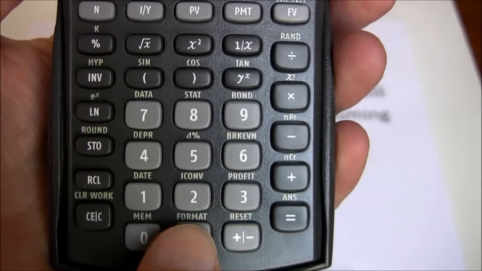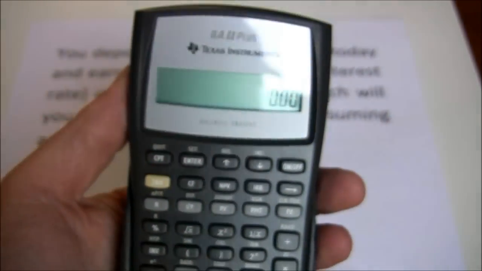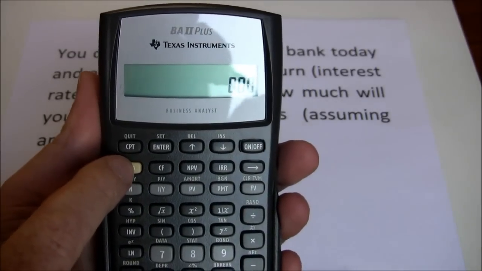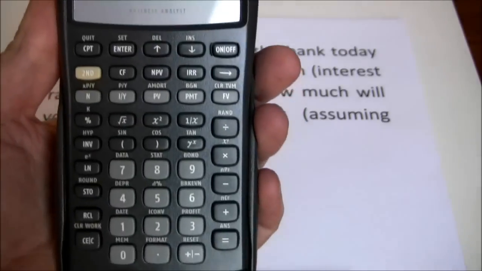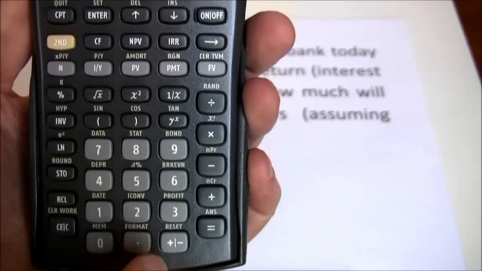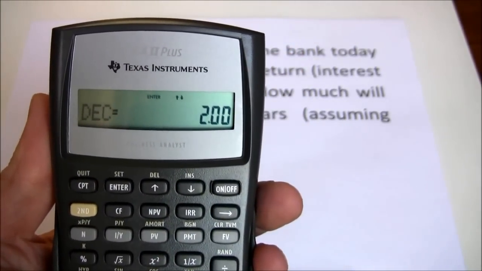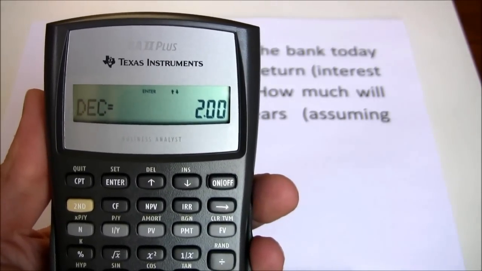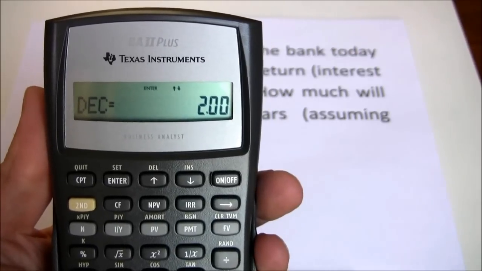Now notice the format is a shift function, so you have to start with the second key. Go ahead, press second, format, and now on your on-screen display you'll see DEC equals 2. That's saying the number of decimals right now is 2.